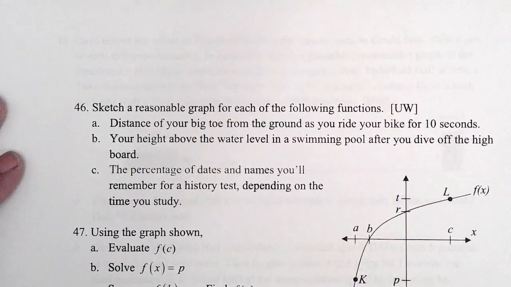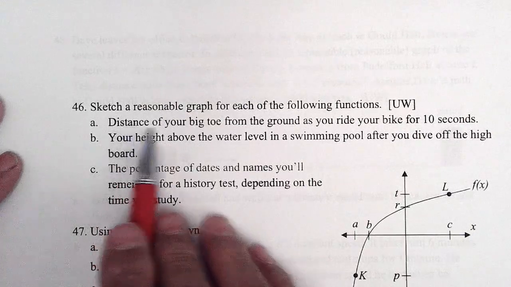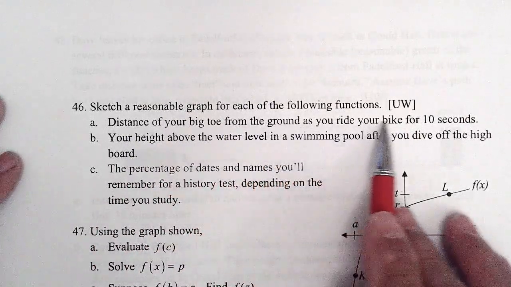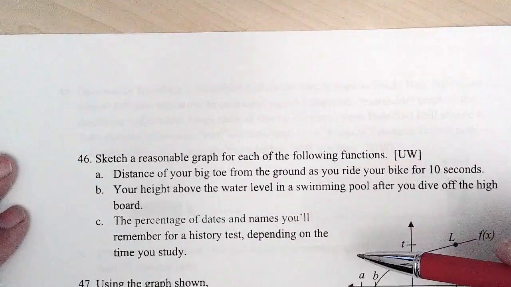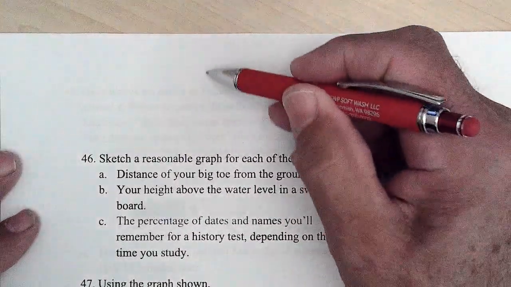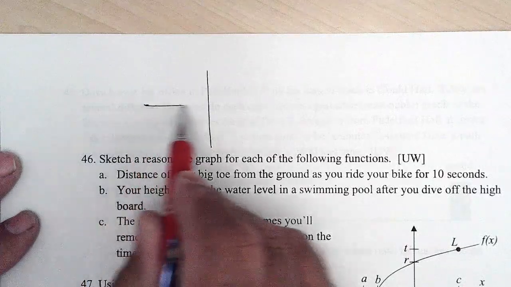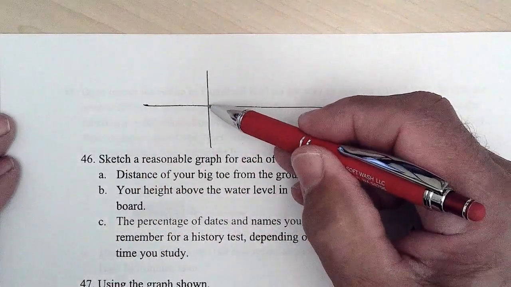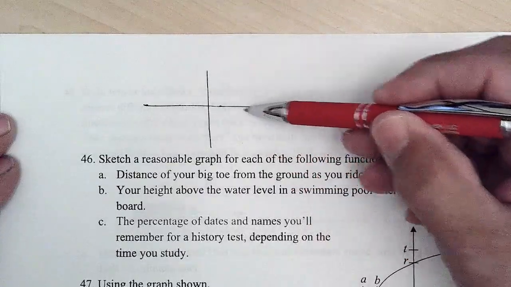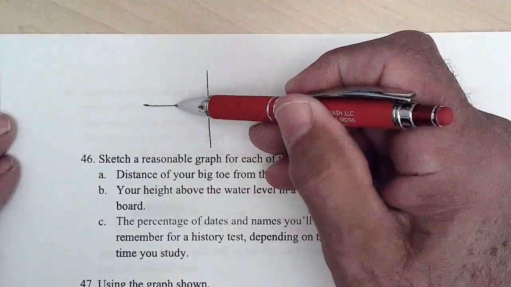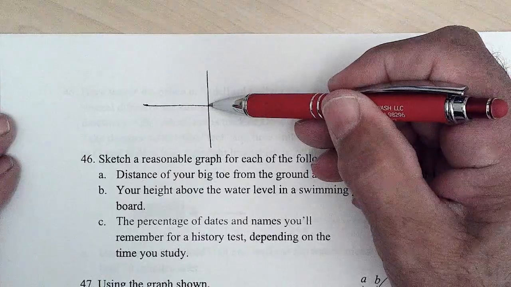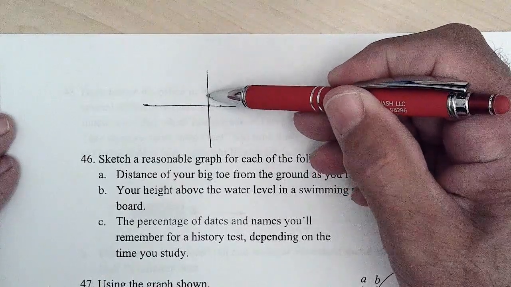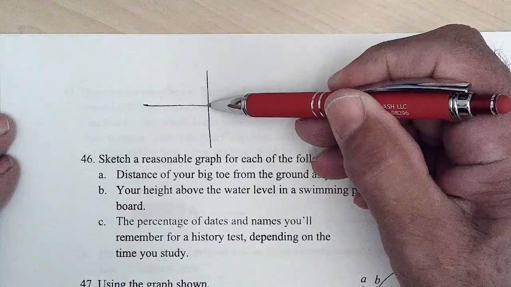46, some of you had some questions on. On 46, the distance of your big toe from the ground as you ride. It's not going to hit this axis because it's saying the distance from the ground, so your toe's not going to go below 0. It's going to be somewhere above ground.